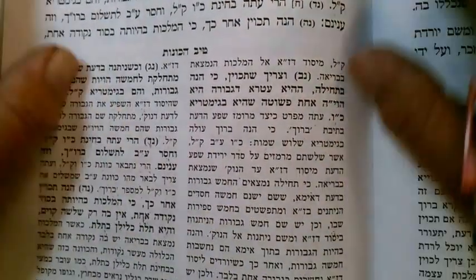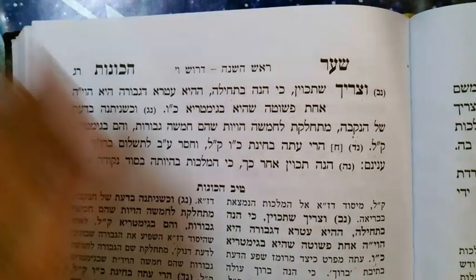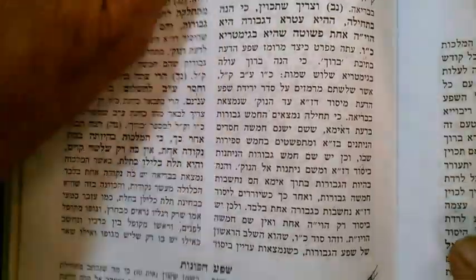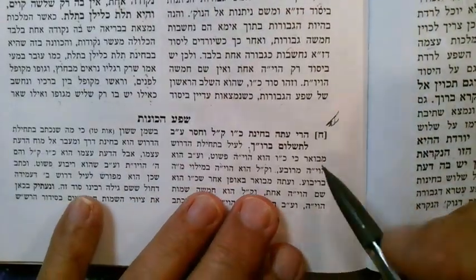Let's try on page Resh Gimel. And let's go down to the bottom of the Shefa, where he shows us a little bit of Rishash. We could take a look at it and just see what he says.